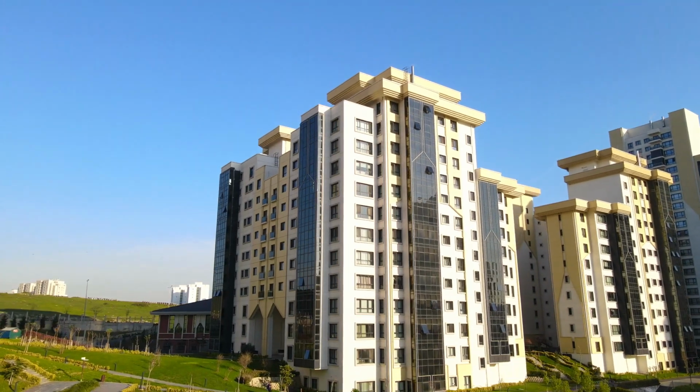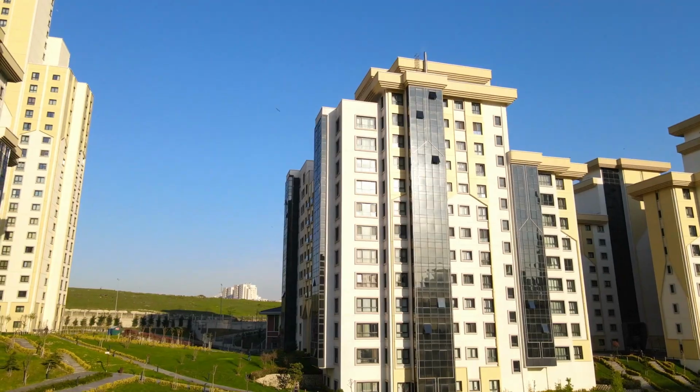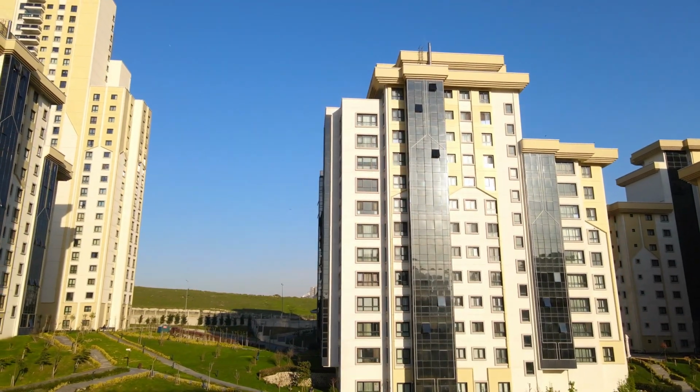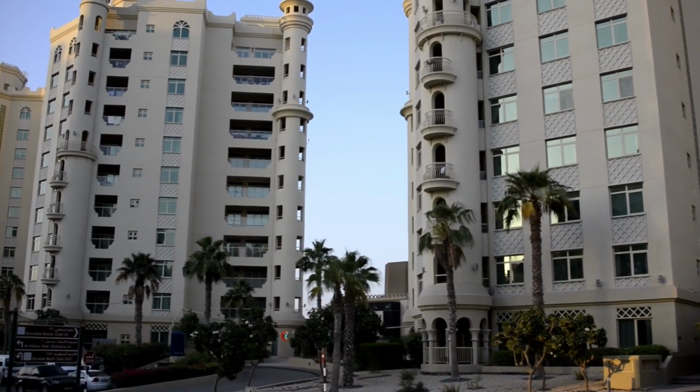So if it's, case in point, an investment property, you want to check the surrounding developments. You want to check for things like, is there anything that can affect the value of the property?